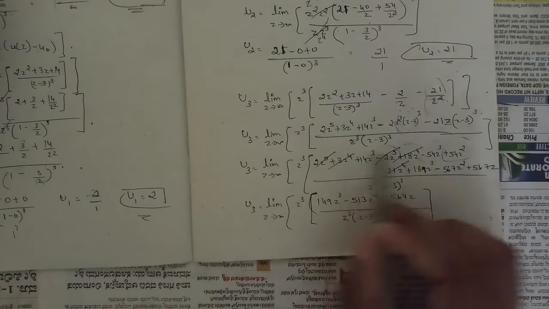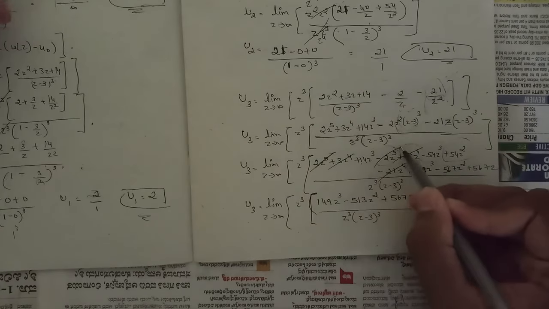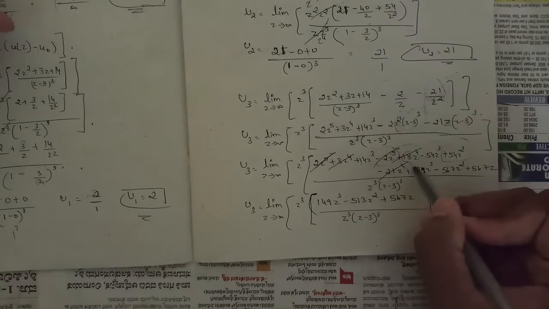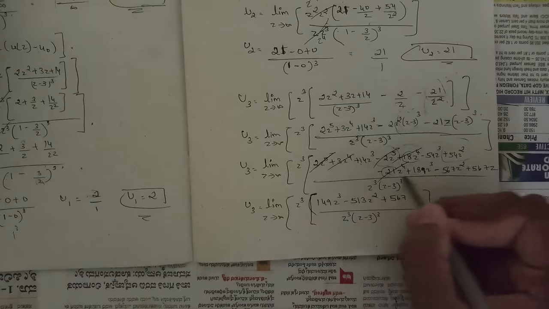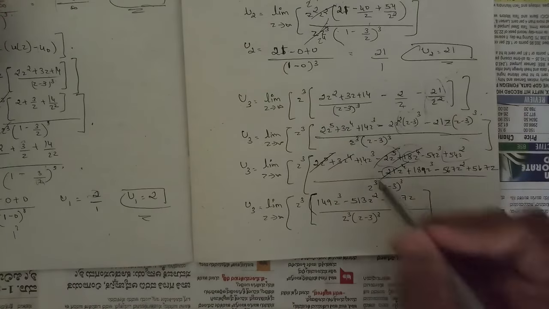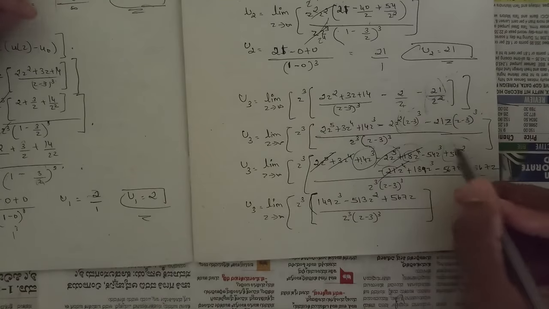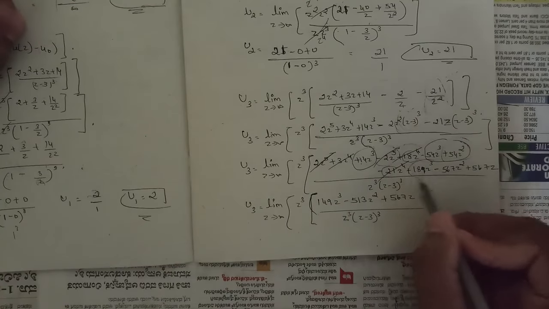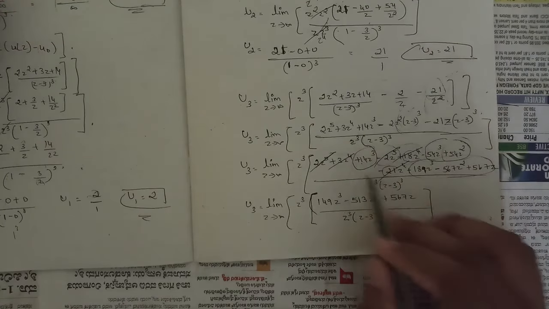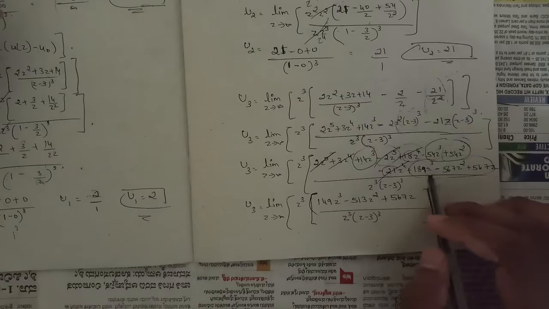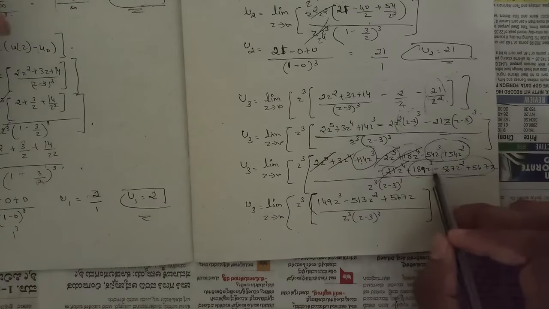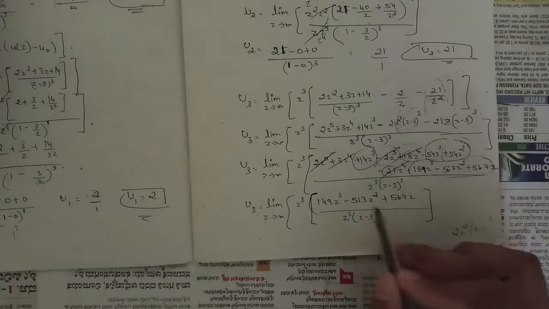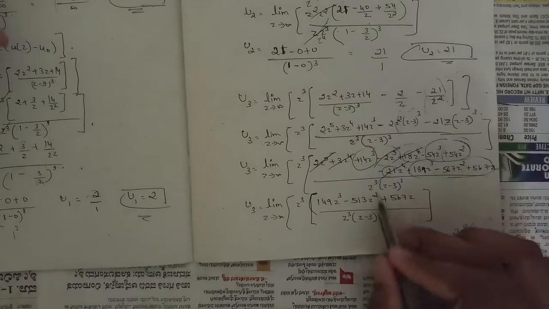Again take z cube. Here we need to simplify some terms. 2z to the power 5 and minus 2z to the power 5 get cancelled, and 18z to the power 4 plus 3z to the power 4 is equal to 21z to the power 4, and we also have minus 21z to the power 4, so these three terms have cancelled out. So what are the terms remaining? This term, these two terms, and these three terms. We need to add them up. 189z cube plus 14z cube minus 54z cube will give you plus 149z cube, minus 567z square plus 54z square will give you minus 513z square, and plus 567z as it is.